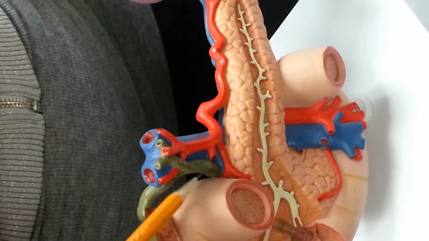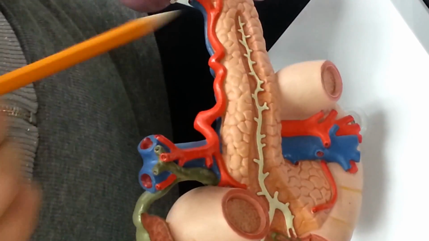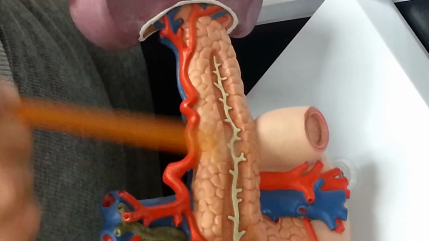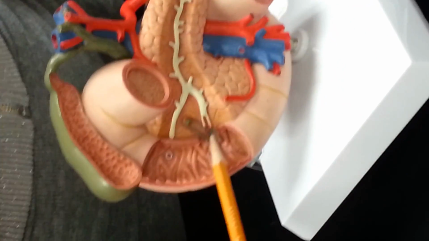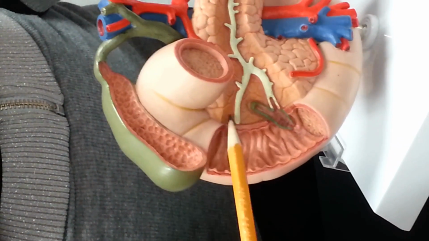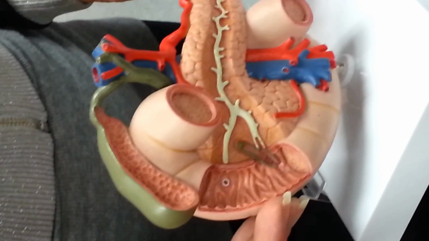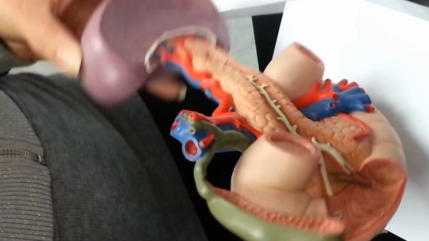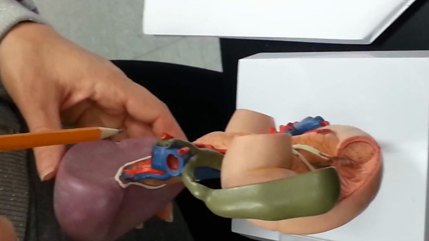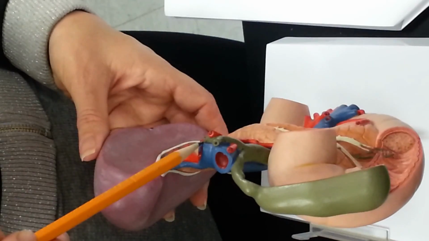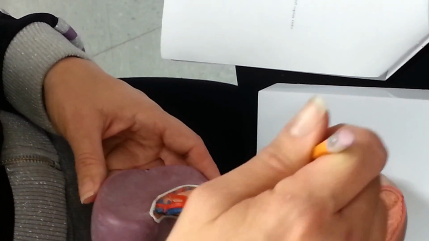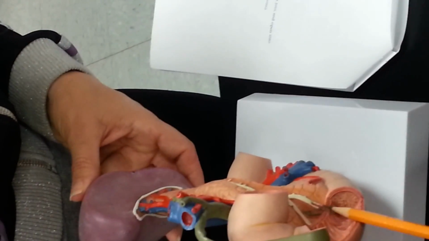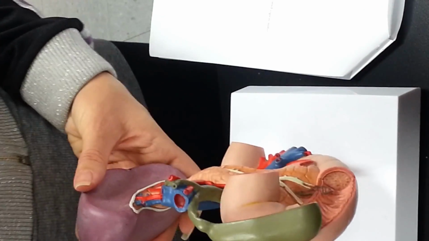The pancreatic duct is the one that runs through the pancreas. And then the major duodenal papilla is this one here. So major is on the bottom, minor duodenal papilla is on top. Do you want me to go through everything again? Yeah, one more time. Right and left hepatic duct, cystic duct, common bile duct, pancreatic duct, major duodenal papilla, minor duodenal papilla.